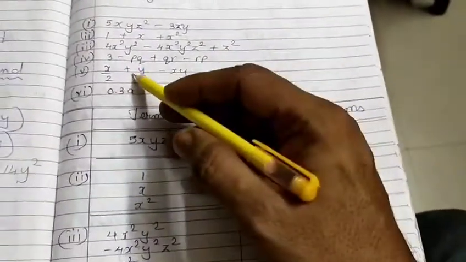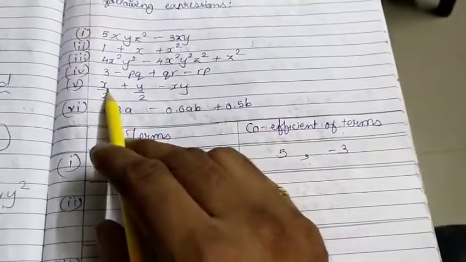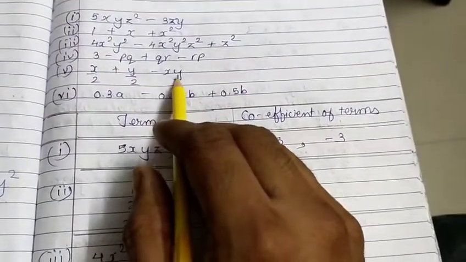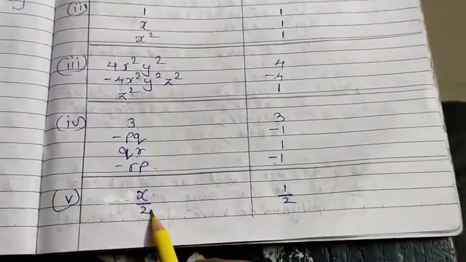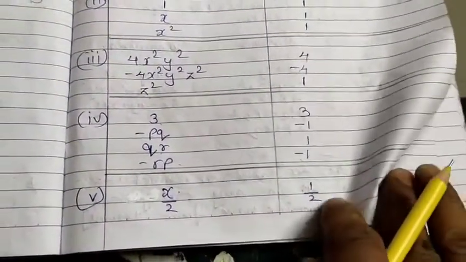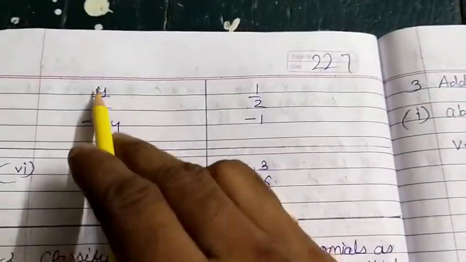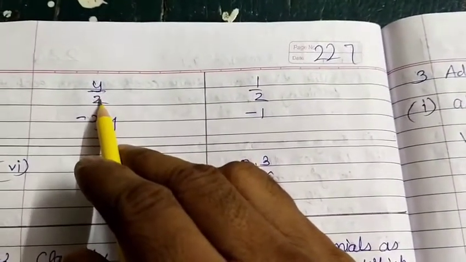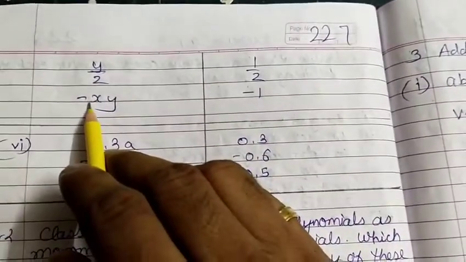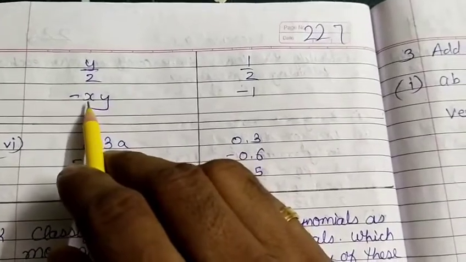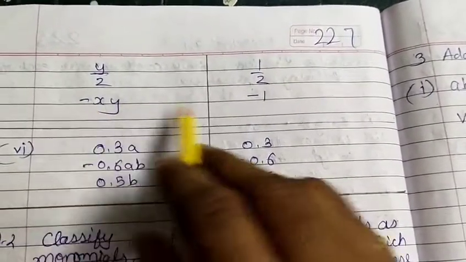Then the next is x by 2 plus y by 2 minus xy. For the x by 2 term, the coefficient is 1 by 2. For y by 2 also, the variable has the 2 in the denominator, so 1 by 2. And for minus xy, there is no coefficient, so you have to write -1.